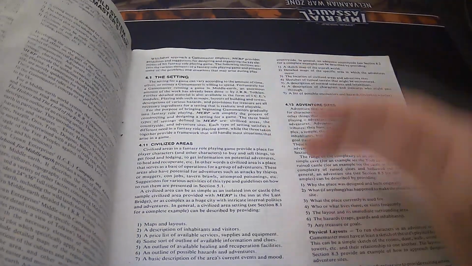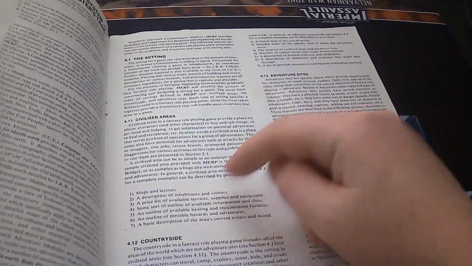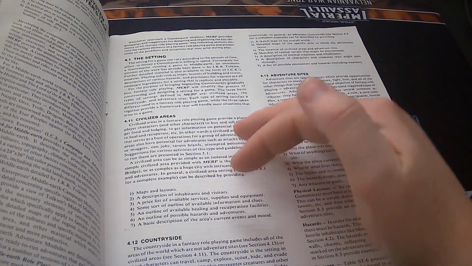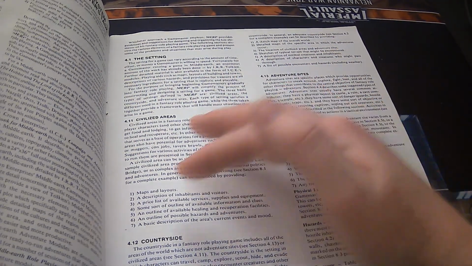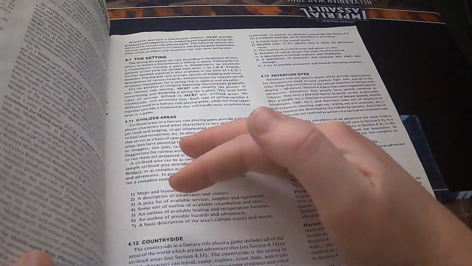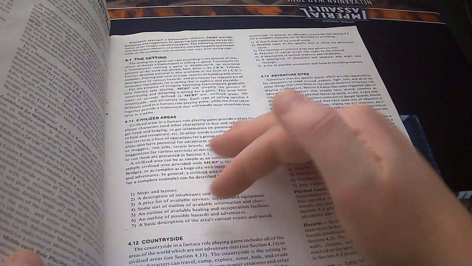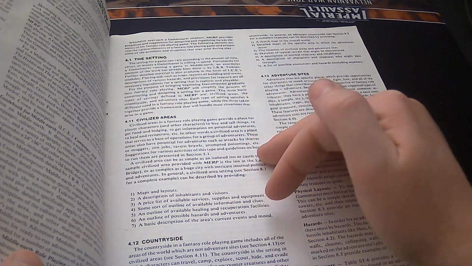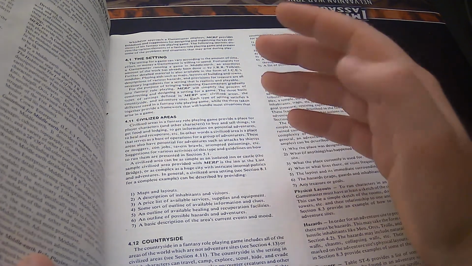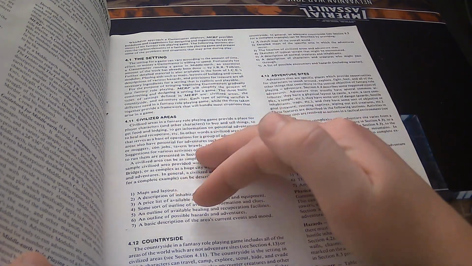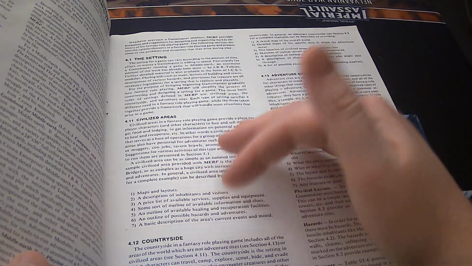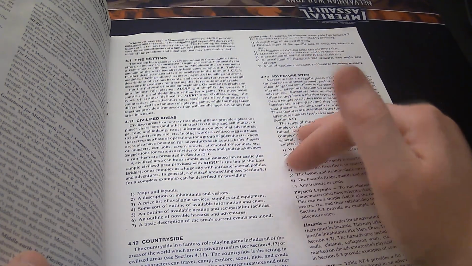And under civilized areas, you have maps and layouts, a description of the inhabitants and visitors, a price list of available services, supplies, and equipment, some sort of outline of available information and clues, an outline of available healing and recuperation facilities. Sorry, an outline of possible hazards and adventures. A basic description of the area's current events and mood.